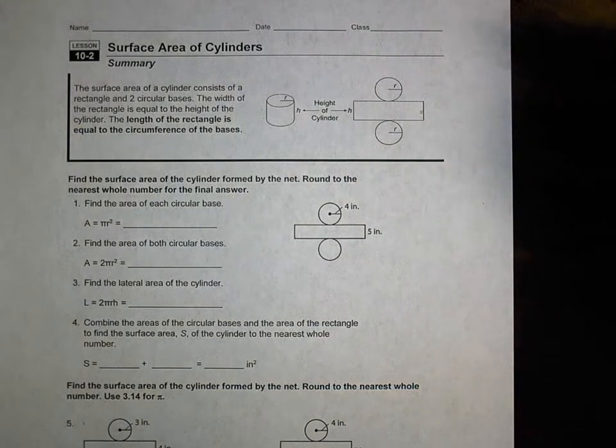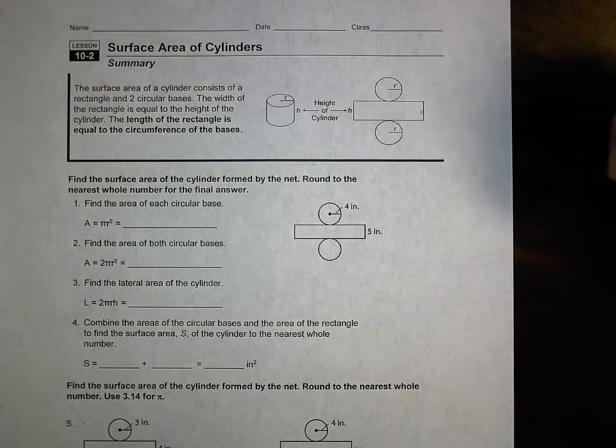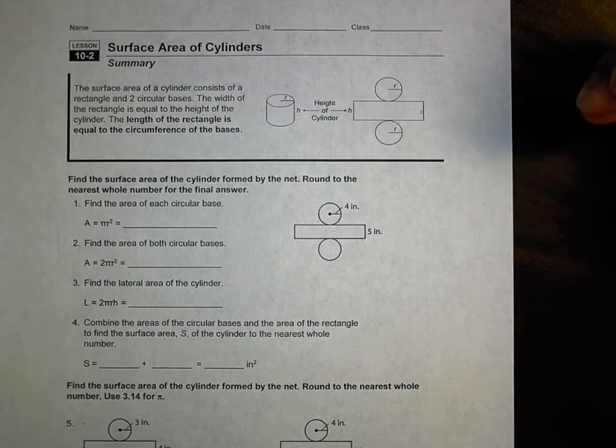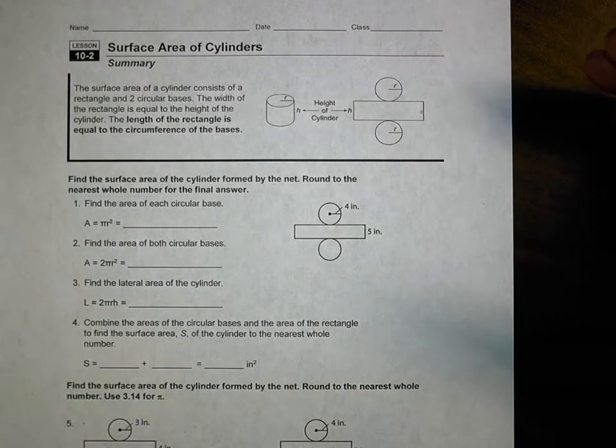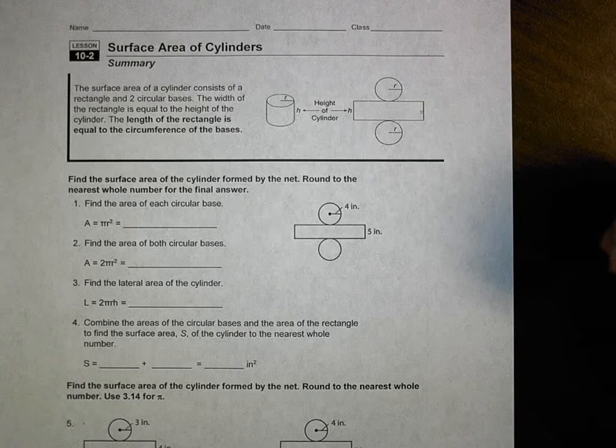Welcome, 10.2. This is surface area of cylinders. We're going to look for the surface area of a cylinder. So a cylinder has two parallel circles, and in between them is connected.